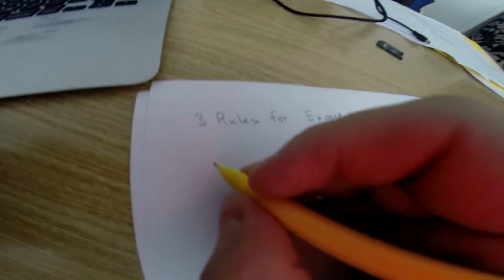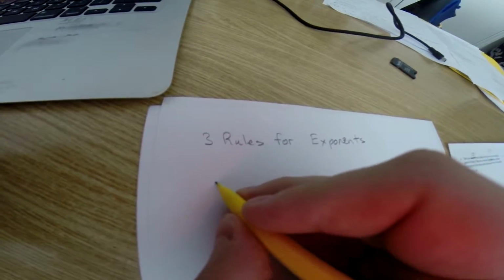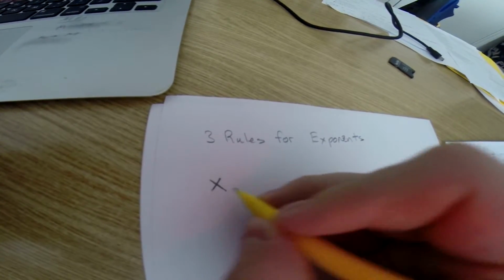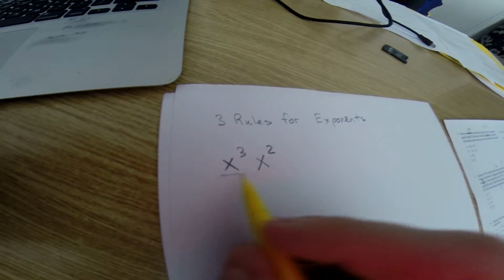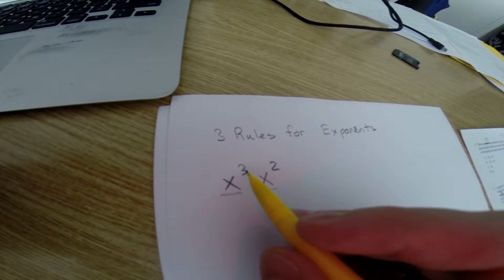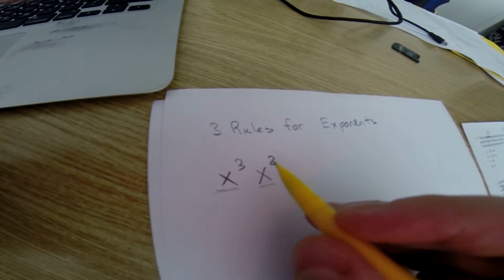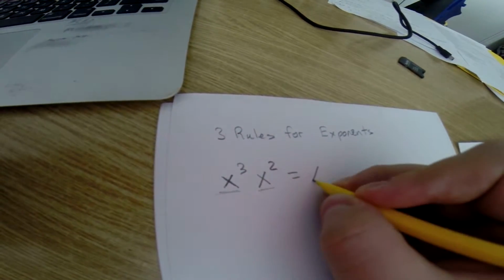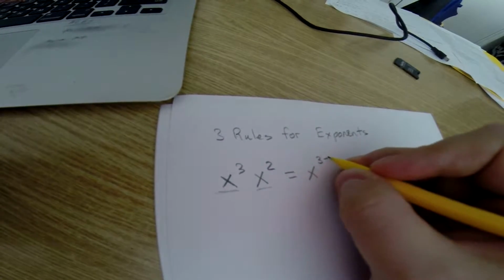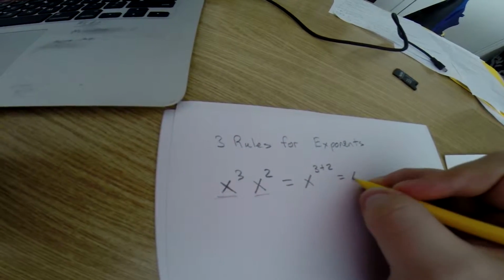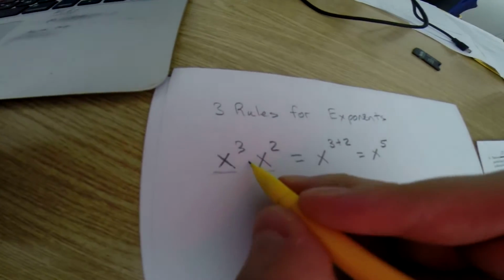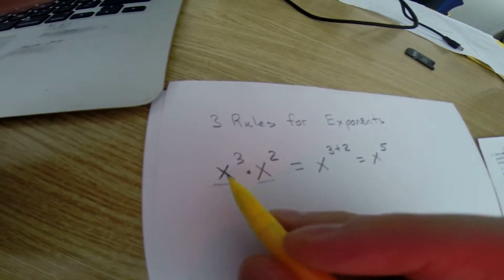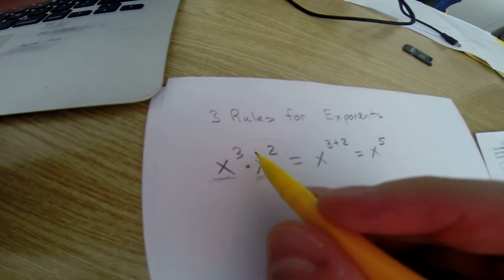Okay, so the first rule is this: if my base, base being the big number, is the same, then I can add my exponents. So this is the same thing as saying 3 plus 2, which is 5. So if we multiply and the bases are the same, we can add the exponents.